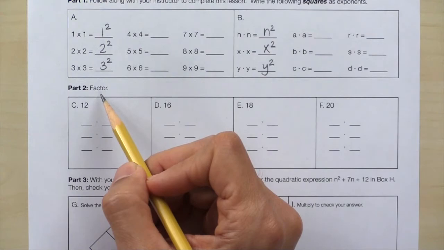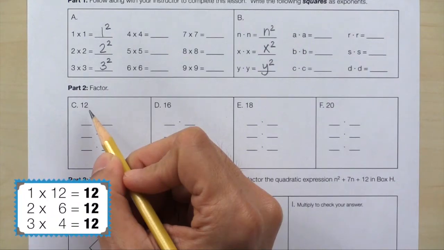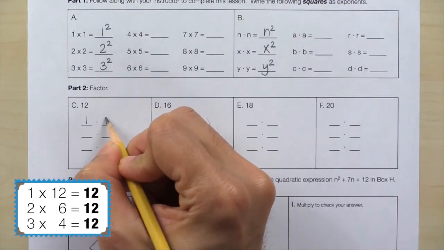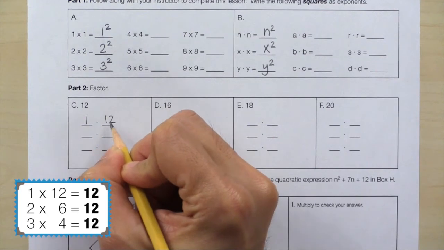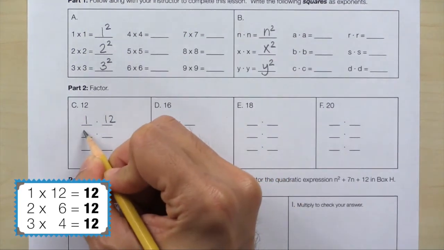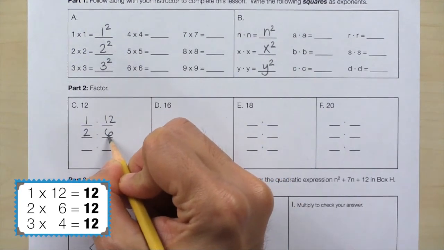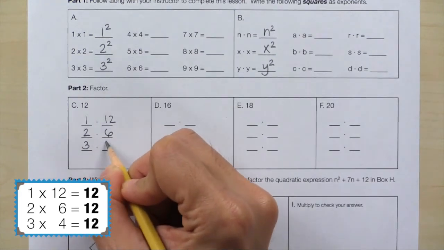Here's part 2. Factor. Let's just go over box C. Find the factors of 12, and they are 1 and 12, since 1 times 12 equals 12, 2 and 6, and 3 and 4.